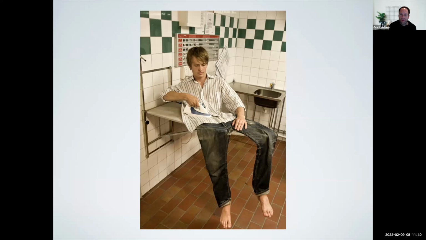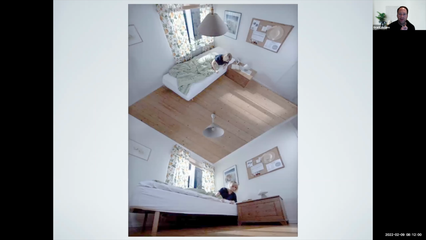Another good example where you're combining images together. There's one image that is the person right there. There's another image with the clothes hanging off the table. And then there's another image with the feet hanging out of the clothes. So it's actually 3 images that have been combined together in this scenario.